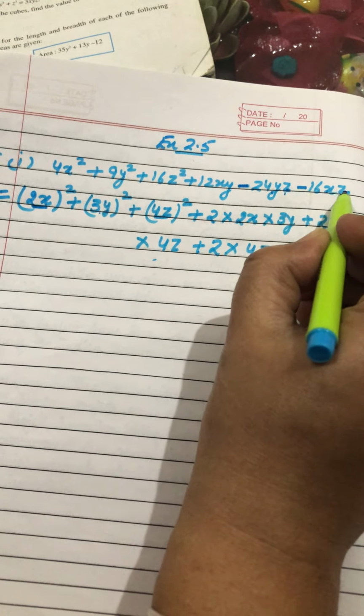So if we compare this expression with this identity, a square plus b square plus c square plus 2ab plus 2bc plus 2ca, this is the expansion of the identity (a plus b plus c) whole square. So you can see here, this is our a, this base is a.